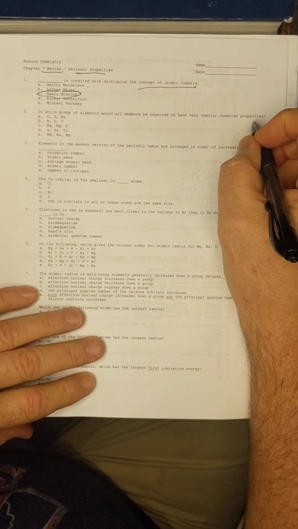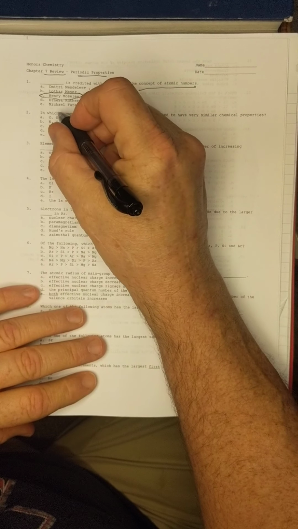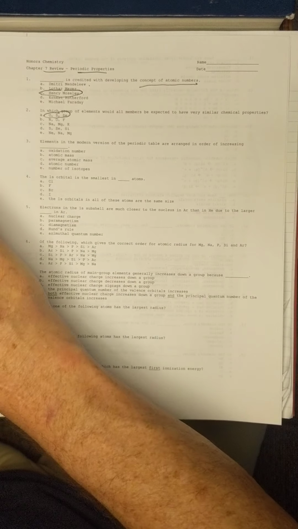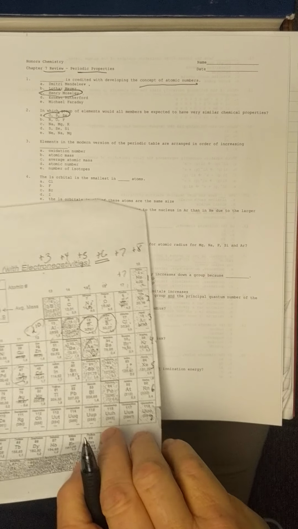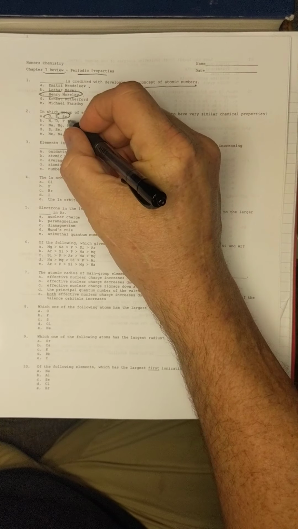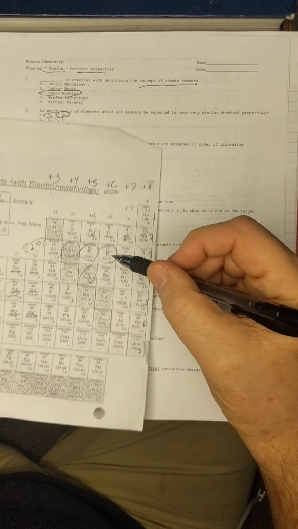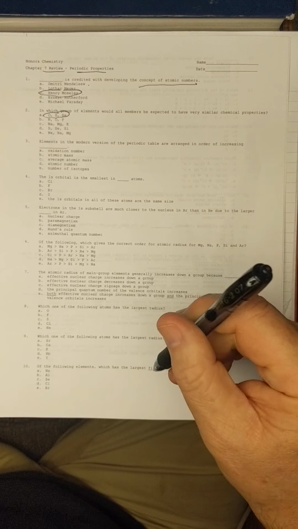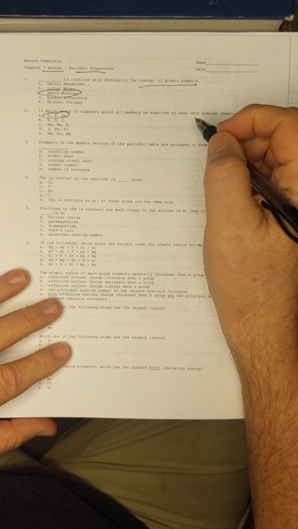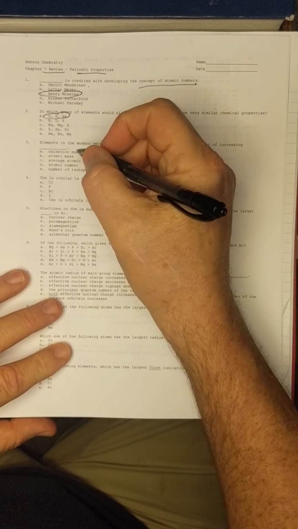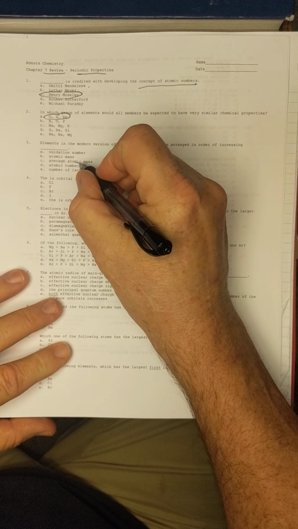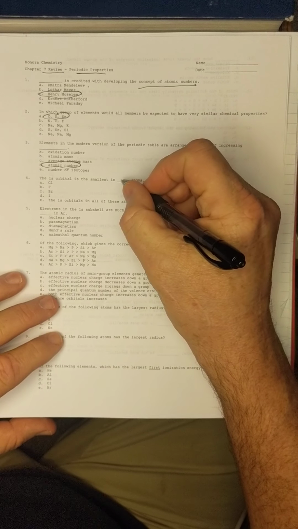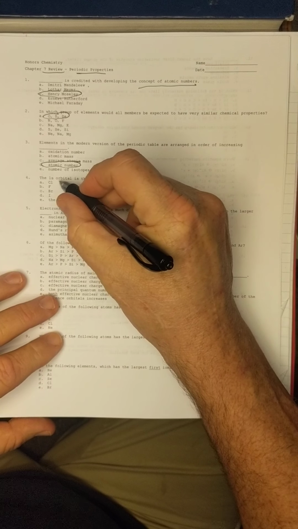We want very similar chemical properties. I'm looking for the same group: oxygen, sulfur, and selenium. When you actually take the test, I'm going to have the atomic numbers on there so you can find them quickly. But oxygen, sulfur, and selenium, if you're in the same group, you have similar chemical properties. Elements in the modern version of the table are arranged in order of increasing, and that would be Moseley, atomic numbers, not weight.